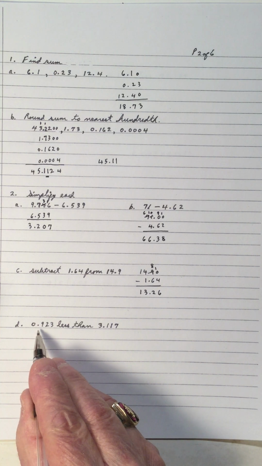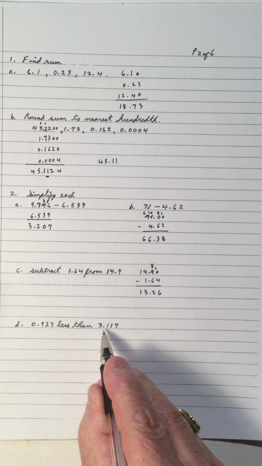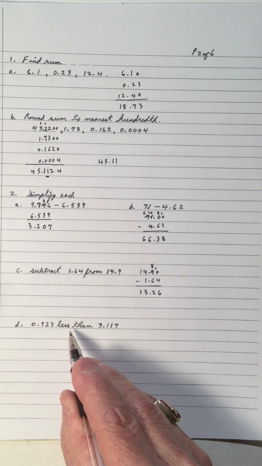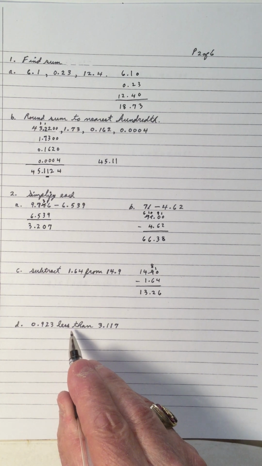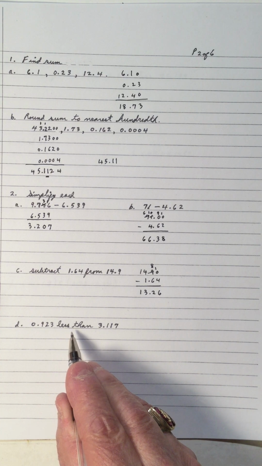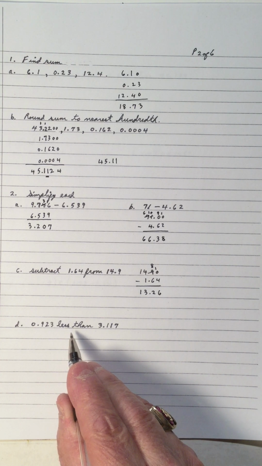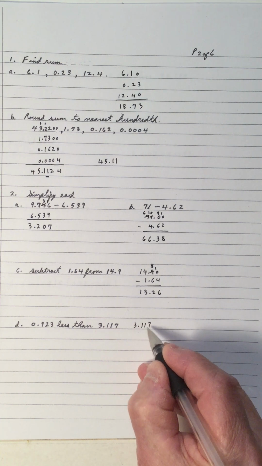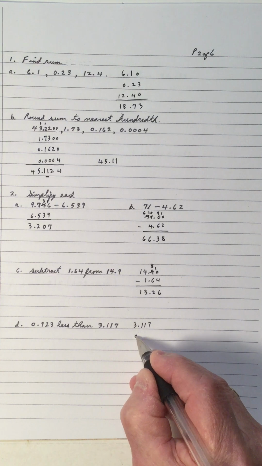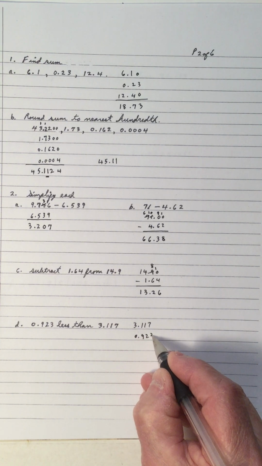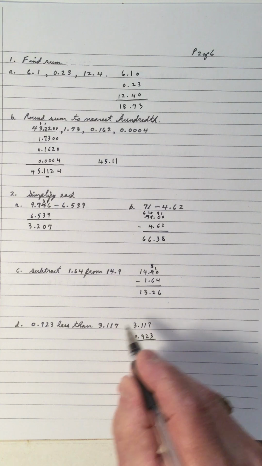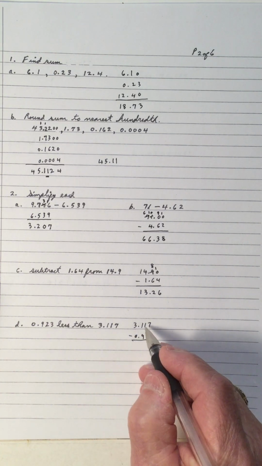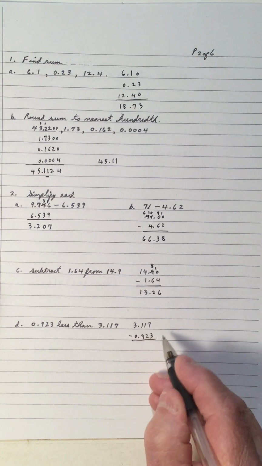D, decimal 923 less than 3.117. So less than, that's like saying 10 less than 14 would be 14 subtract 10. So I have 3.117 and 0.923. We're subtracting. It's decimal 923 less than this, so again, there's a subtraction.